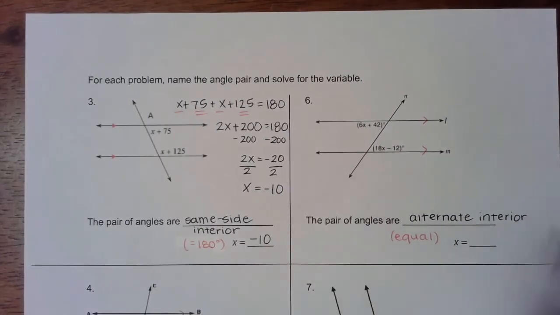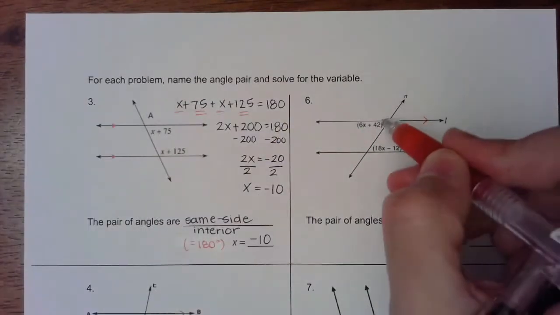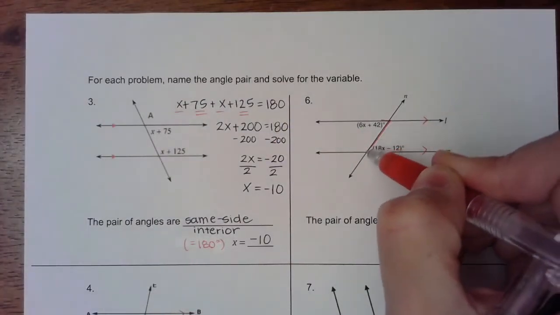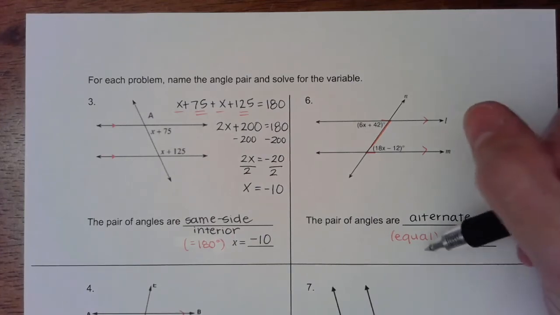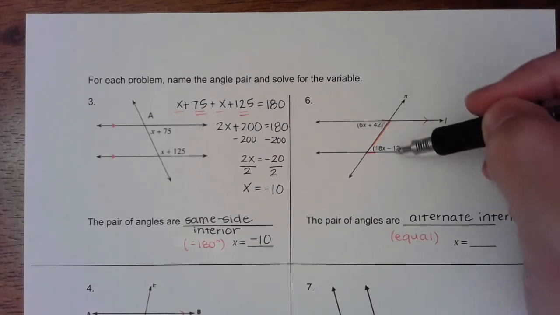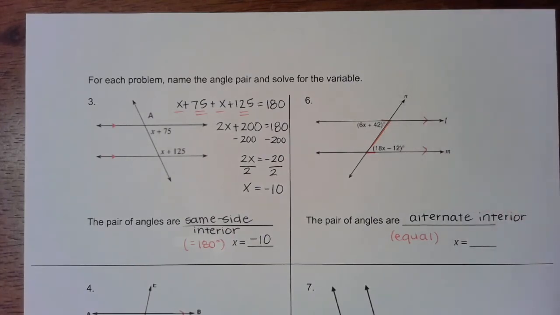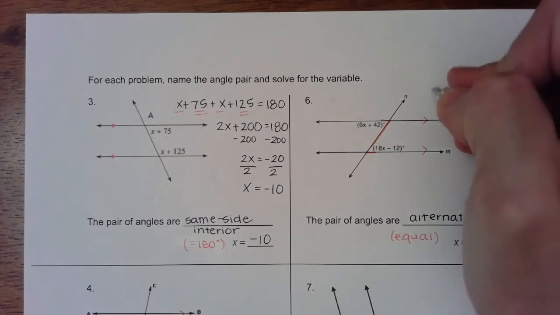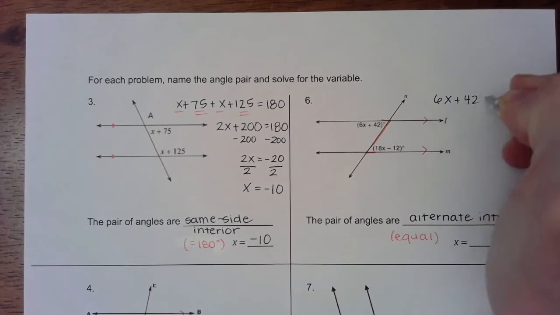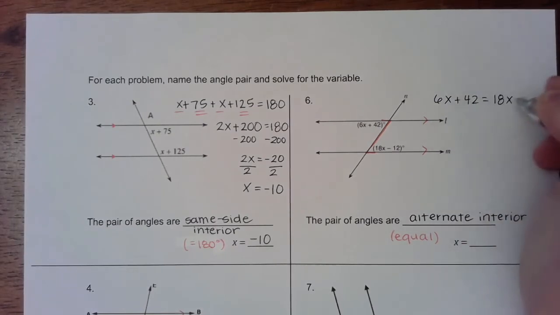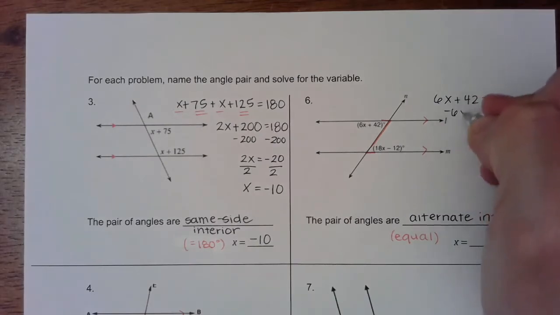Question number 6. These 2 angles, if you want to trace them, are alternate interior angles. They make the letter Z when you trace them. And because they are alternate interior angles, that means that they're equal to each other. So I'm not going to set these up and add them to equal 180 like I did on the previous question. I'm going to set them equal to each other. So that's going to be 6x plus 42 is equal to 18x minus 12.